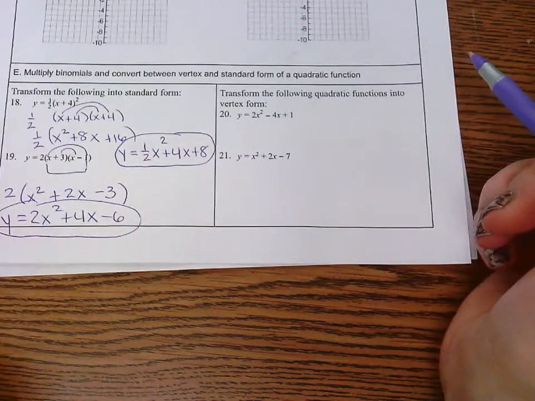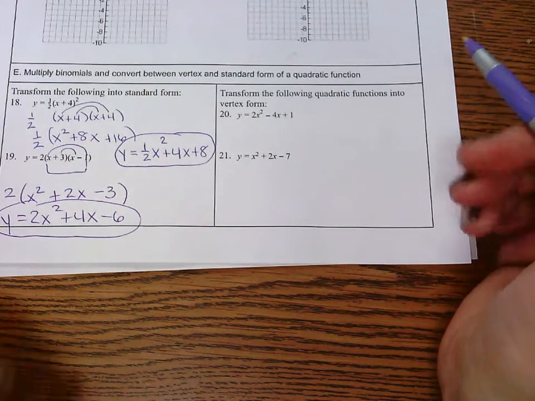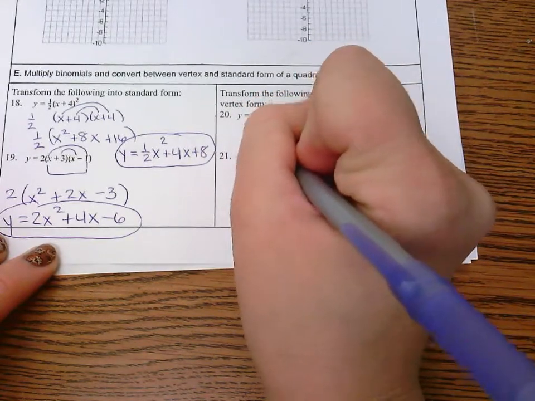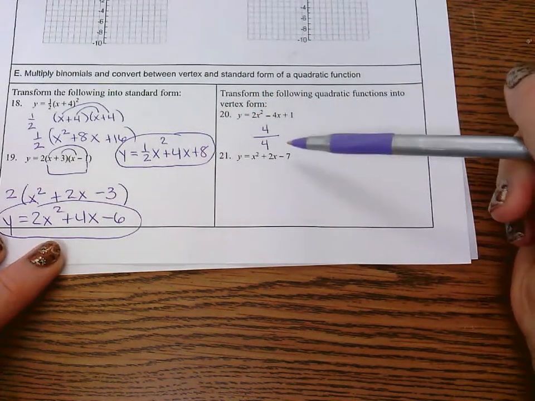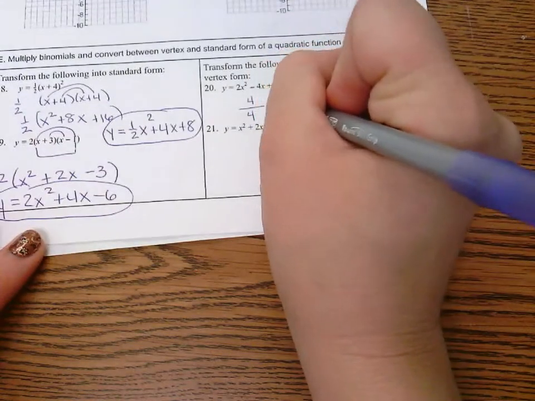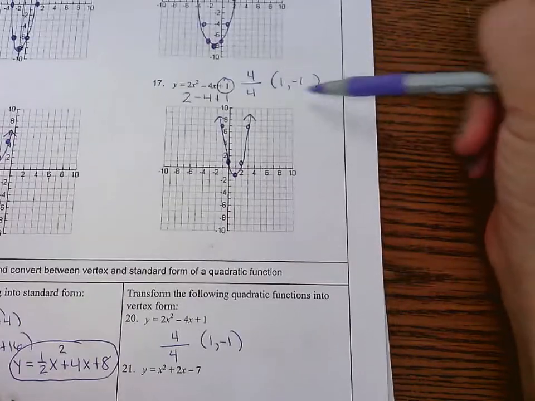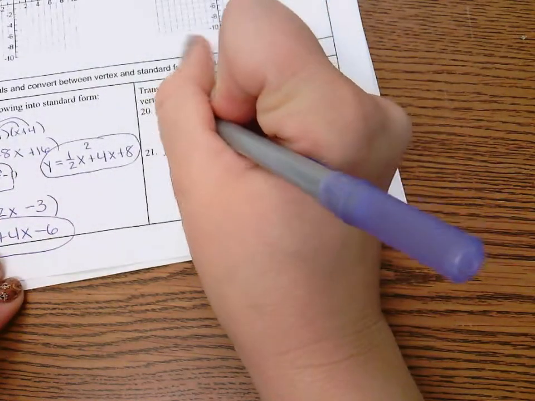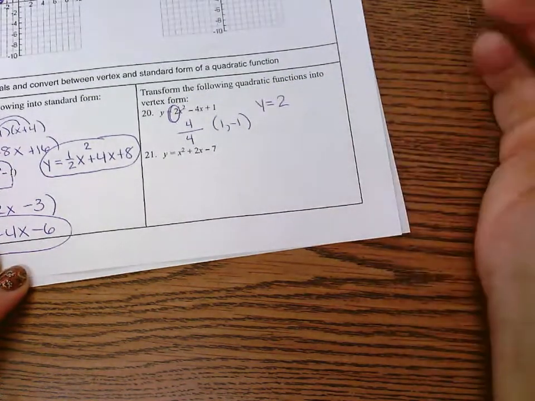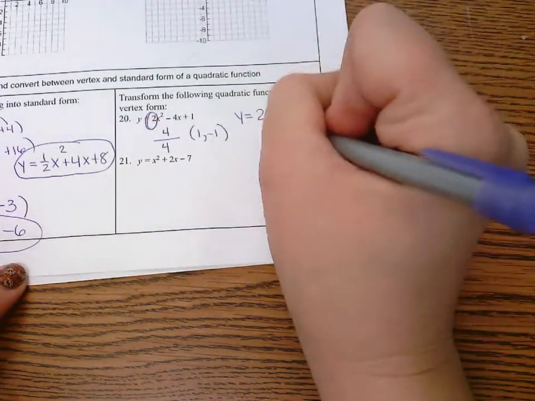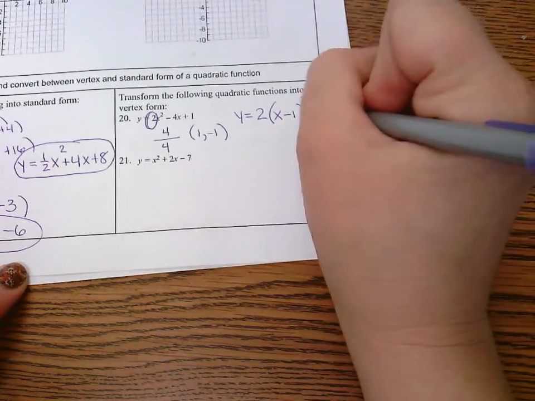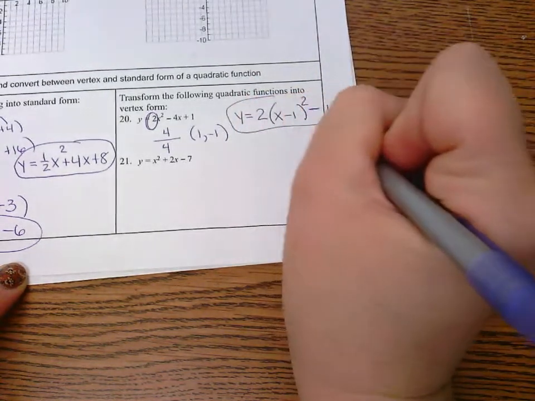20 and 21 are in standard form, and you need to put them into vertex form. So we need to find our vertex. So negative b divided by 2a. This is the vertex I just found up here, right? So my vertex was at 1 comma negative 1. So if the a value is 2, in vertex form, the a value still needs to be 2. To go right 1, I would go x minus 1 squared, and to go down 1, I would put a minus 1 outside the function.